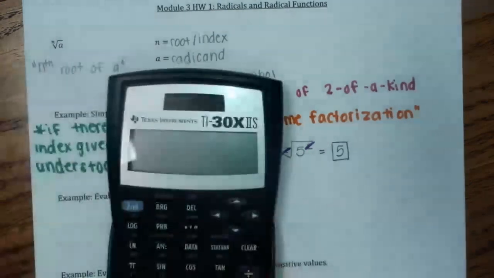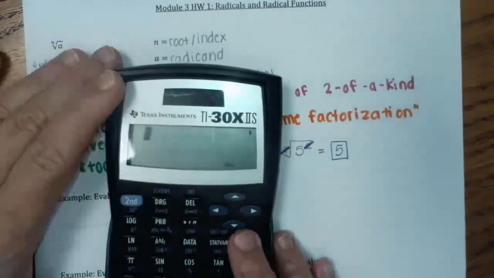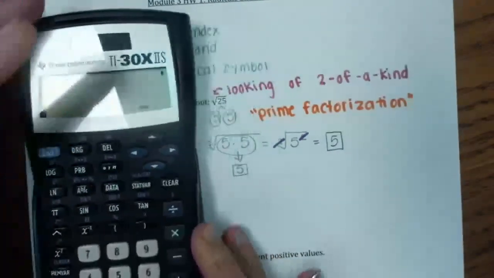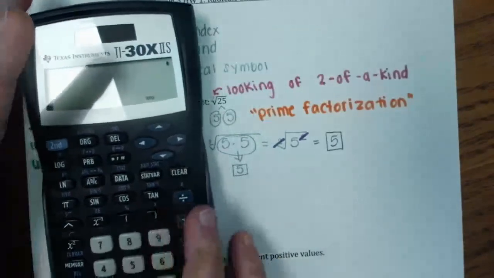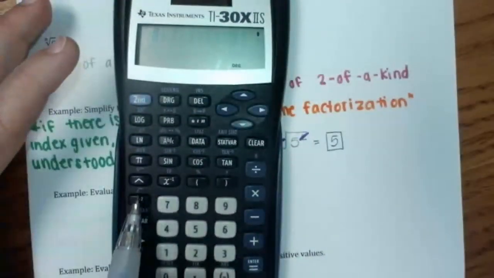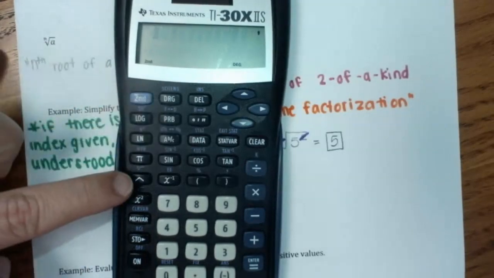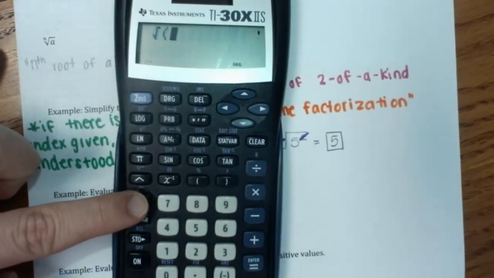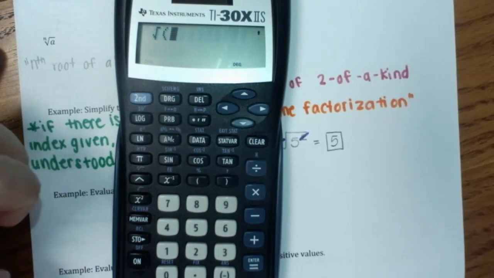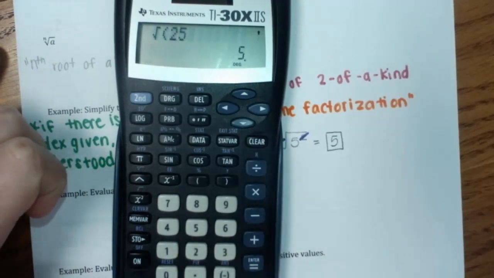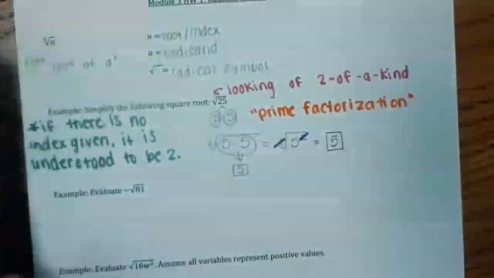Our calculator can do something like this. Notice that above the x squared button is our square root. If I hit second, then I hit the x squared button, that'll give me my square root. So square root of 25 equals 5. Great.